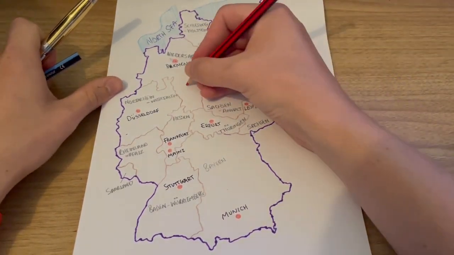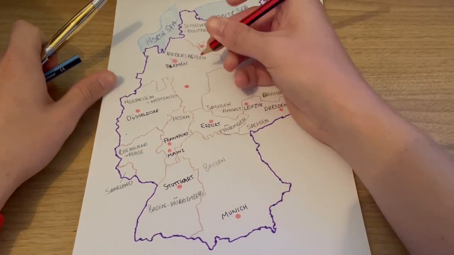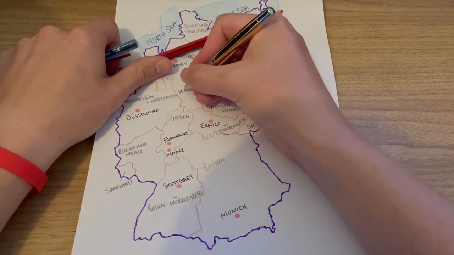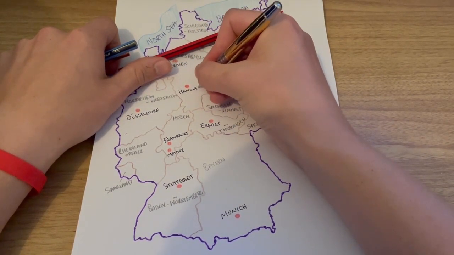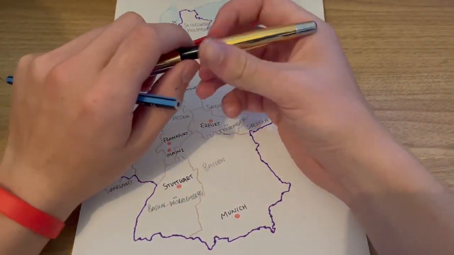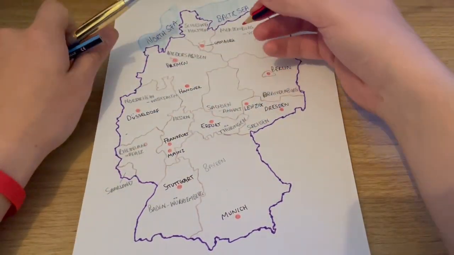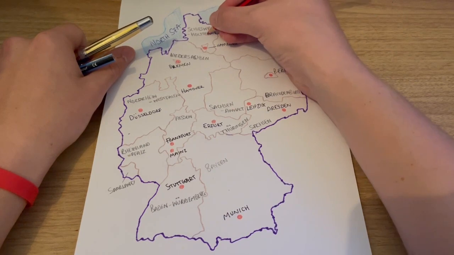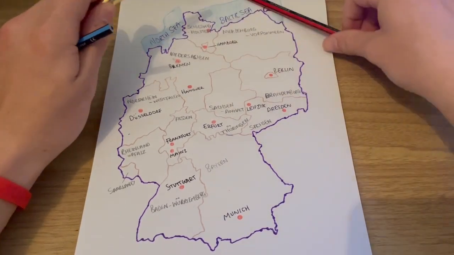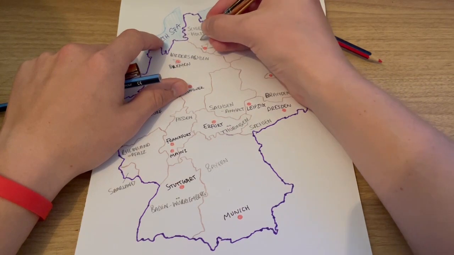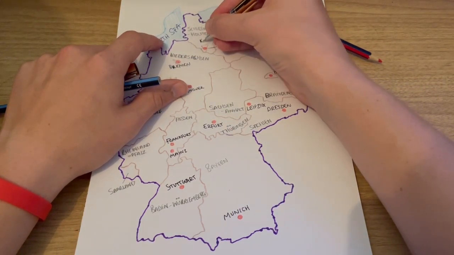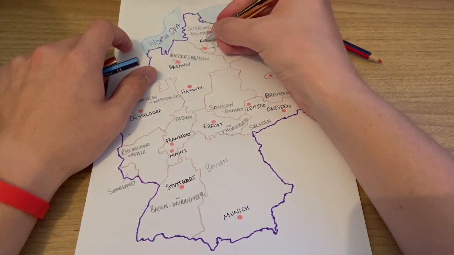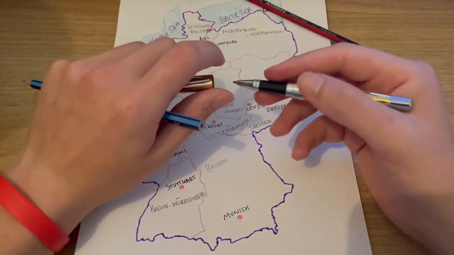I think Niedersachsen, the biggest city, is Hanover. In Schleswig-Holstein. I've written over where it should be. It's like here. And that is Kiel. Right, there we go. Kiel.